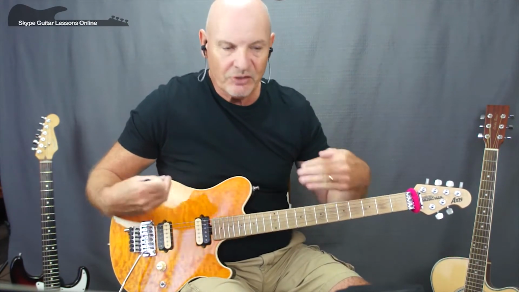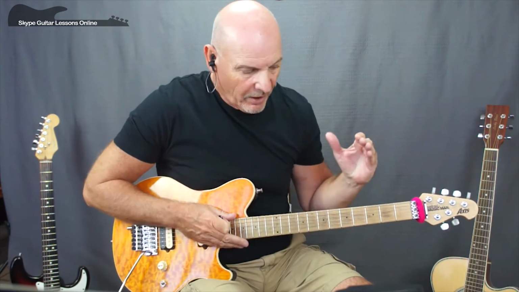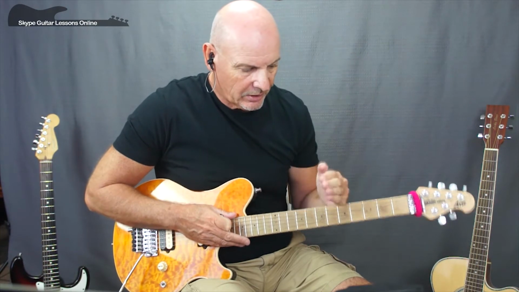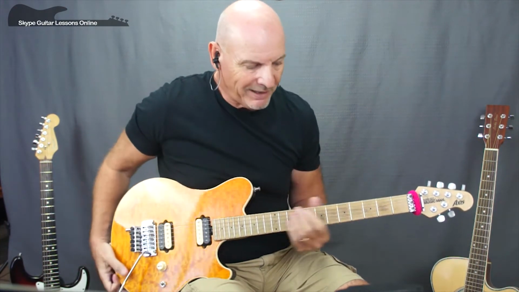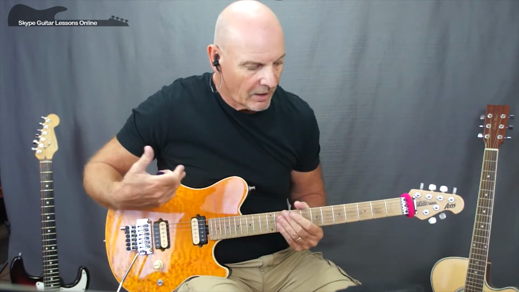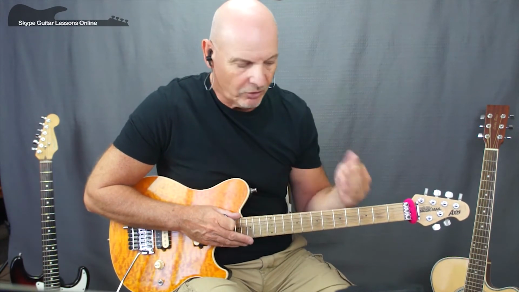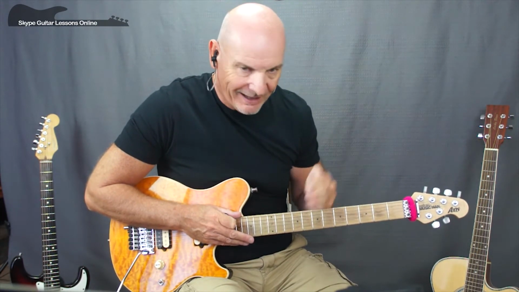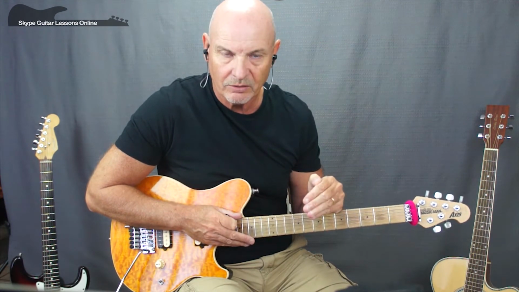Those are the intervals. Now it stands to reason that we are going to create our chords from all of the notes that are in that scale. Because if we do that, then no matter what we're playing in this scale, the chord is always going to have a connection back to that scale because we're using the elements from that scale.